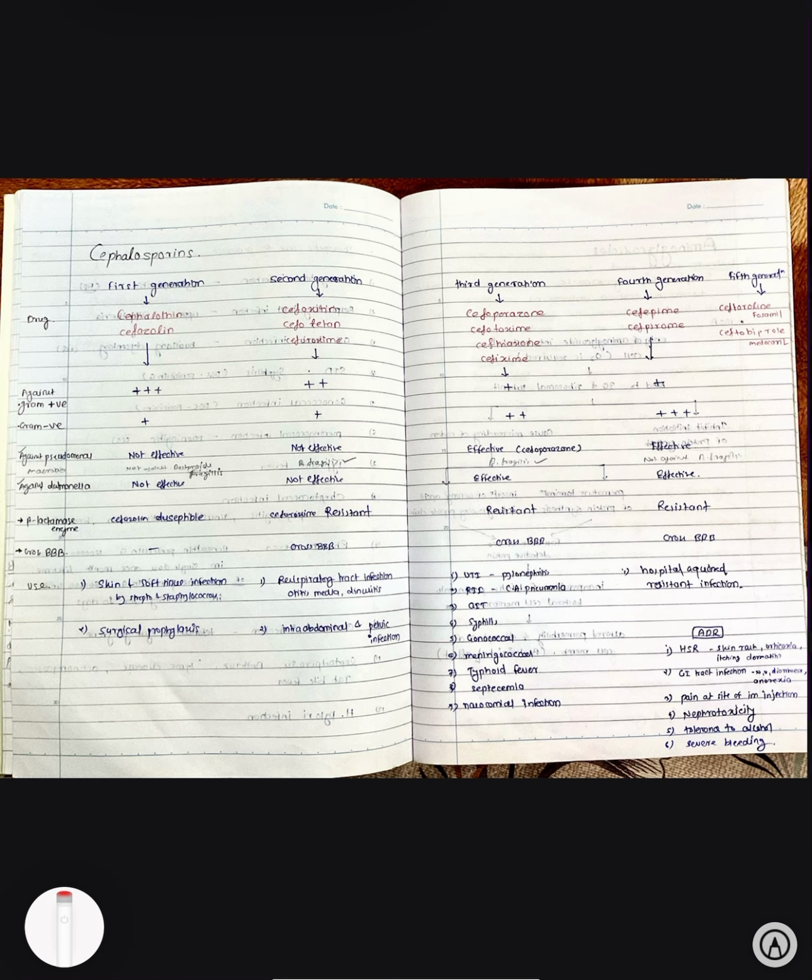By this way you should remember the names of the drugs, and we will see the information about every generation of cephalosporin. First of all, their action against gram positive bacteria and gram negative bacteria. With gram positive bacteria, first generation cephalosporin is the most active generation.